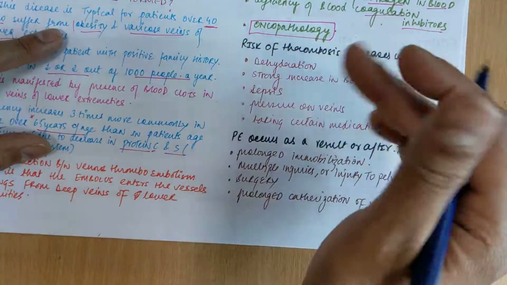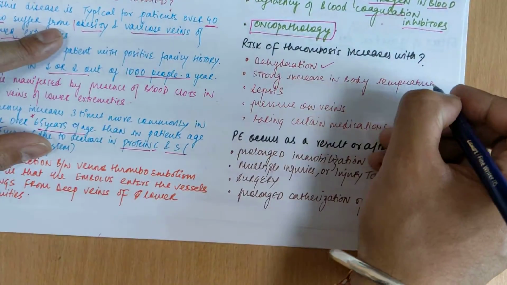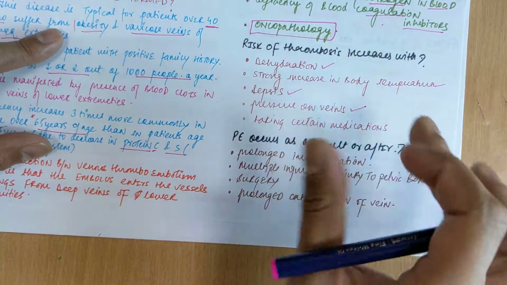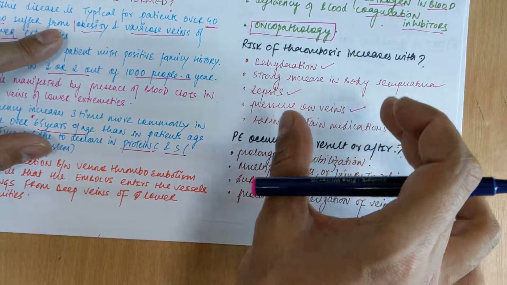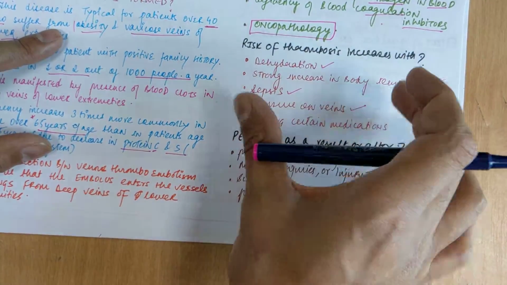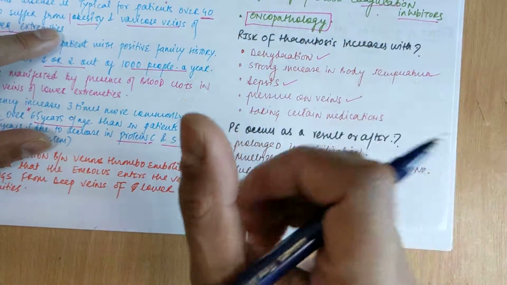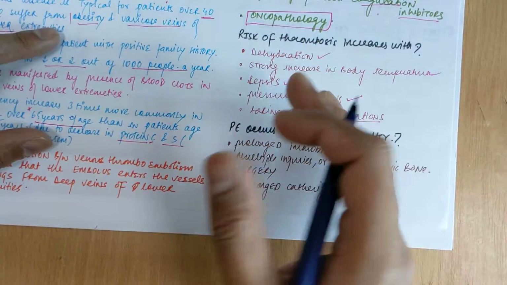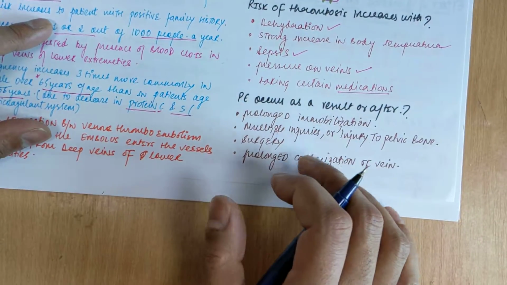Now, the risk of thrombosis increases with dehydration, a strong increase in body temperature, sepsis, and pressure on the veins. If there is more pressure on the veins due to any type of tumor or any obstruction to the veins, there can be formation of thrombus there. And taking certain medications, due to their side effects, thrombosis can develop.